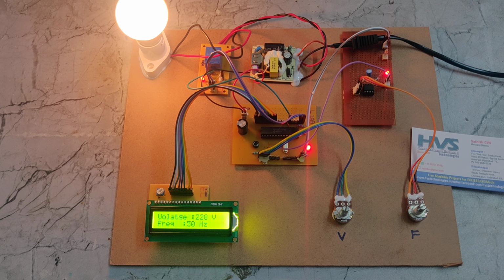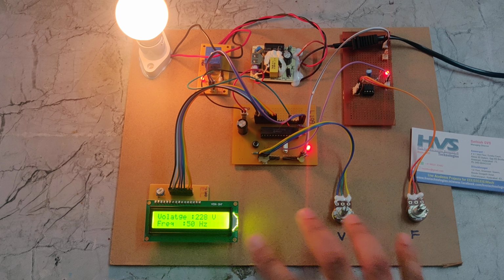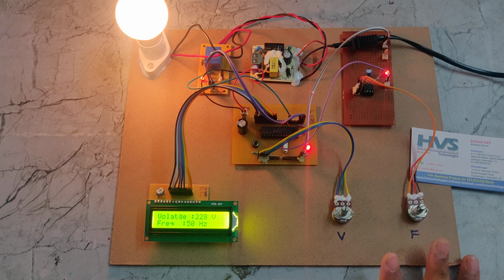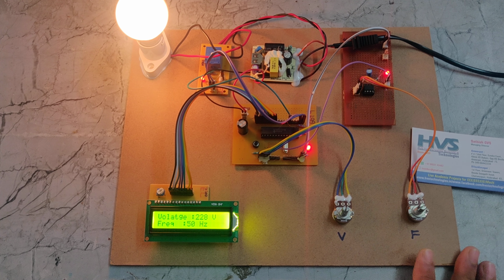Coming to the practical world, in a real-time project there will be a man who monitors these values, and after monitoring the values he will stabilize the voltage and frequency levels. So in this way this project works.